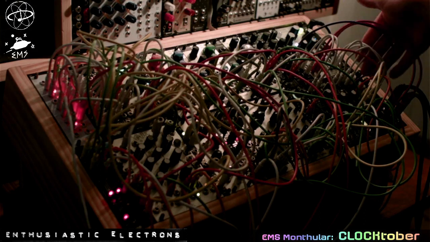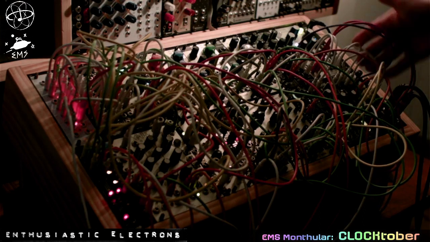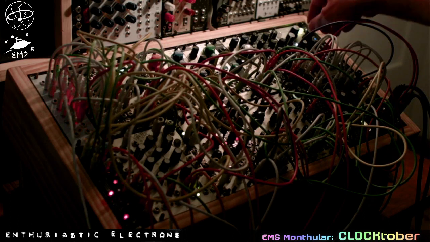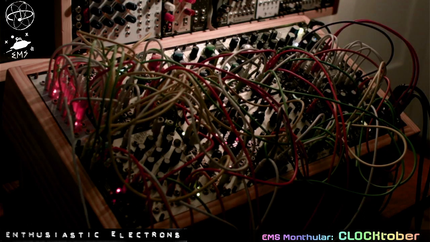That goes into the submix here, and then the submix finally goes into Beads, which is mostly doing reverb, and then sometimes it's doing delay and nice Beads cloud stuff. I think that's mostly it.